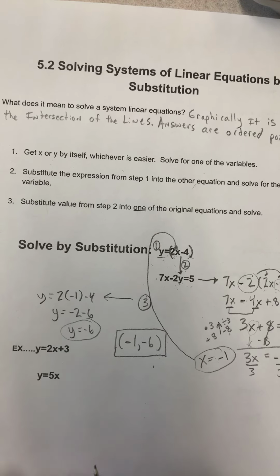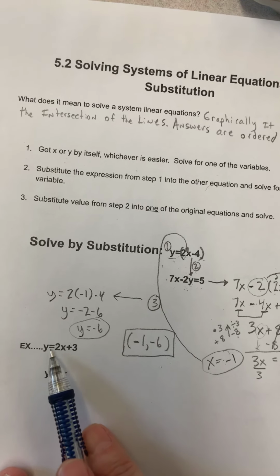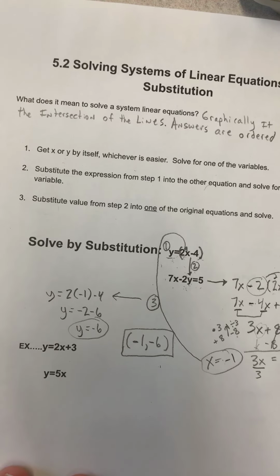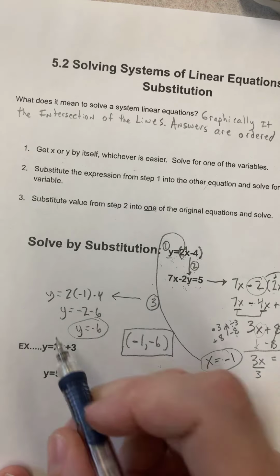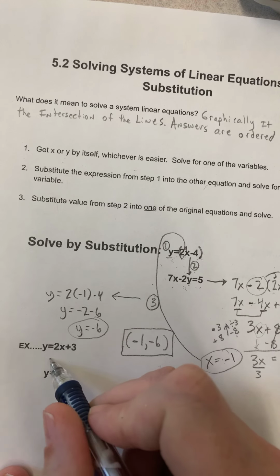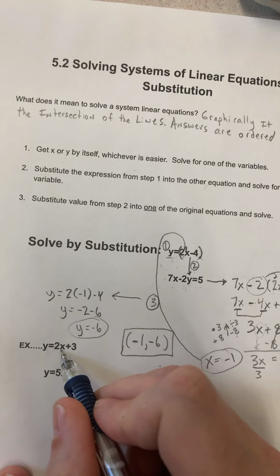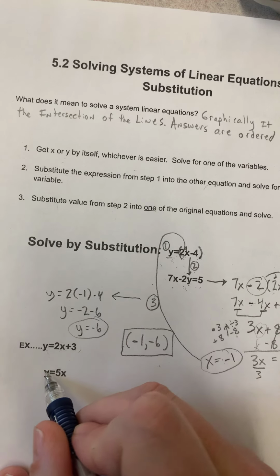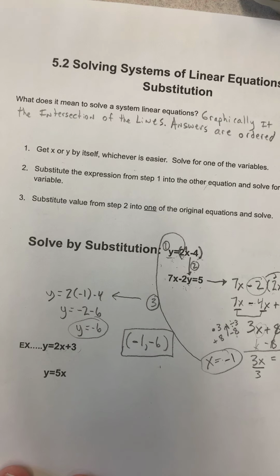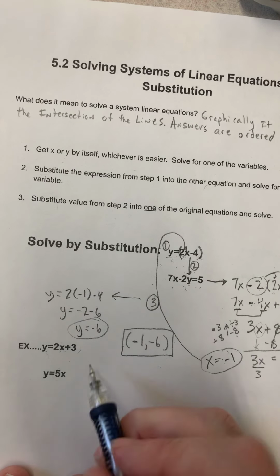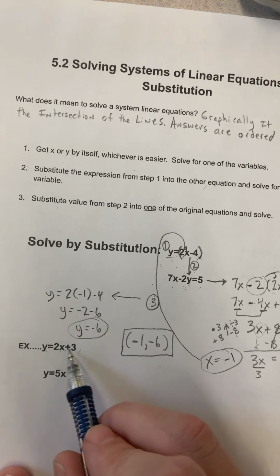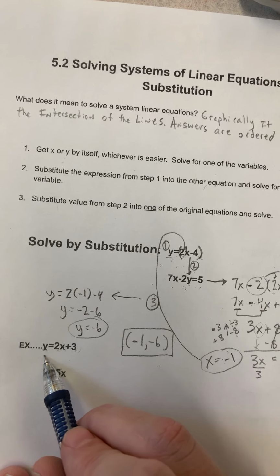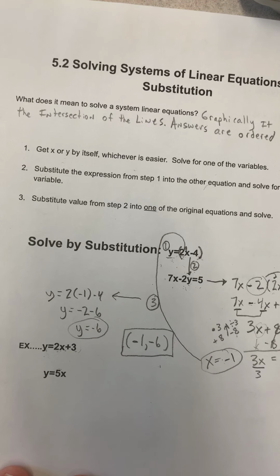On the next one, we'll go through the same steps. Look to see, is there a variable by itself? Well, both of these are. Now I've got the decision to make. I could take this y and put it in right here, or I could take this 2x plus 3 and put it in right here for y. What's easier? I don't know. To me, if I have this as 5x is equal to 2x plus 3, I can see if I just move my 2x over, I'm ready to go.